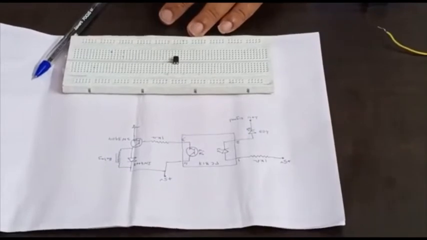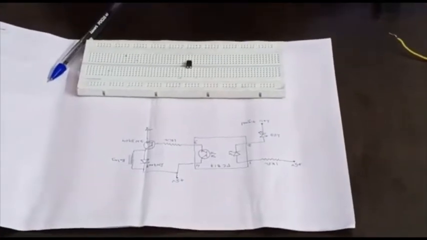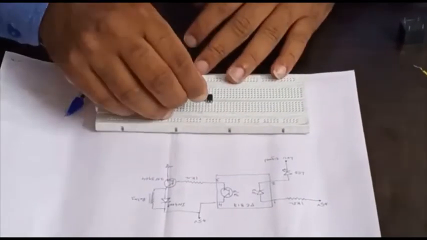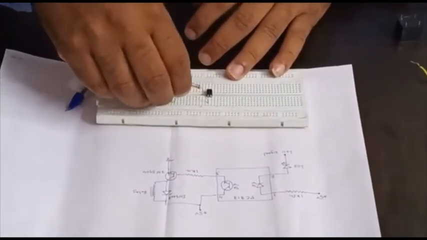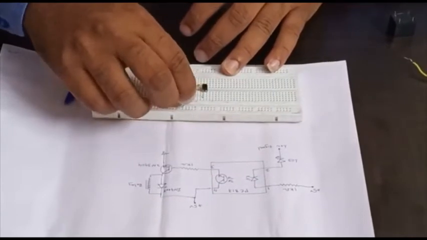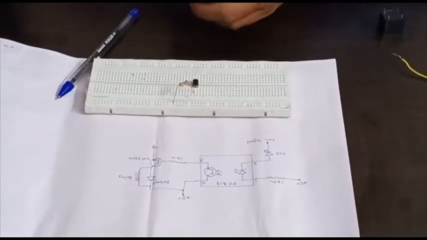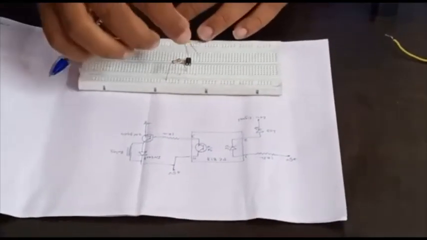Now for the pin number 1, let us connect a 1 kilo ohm resistance. It has been connected, and across the pin number 2, let us connect an LED.